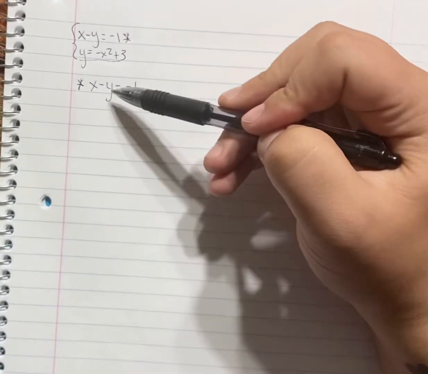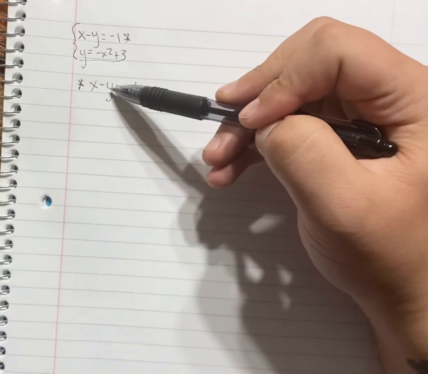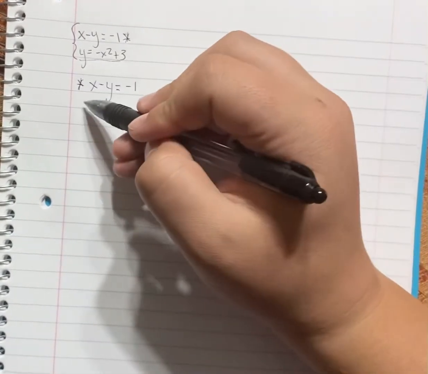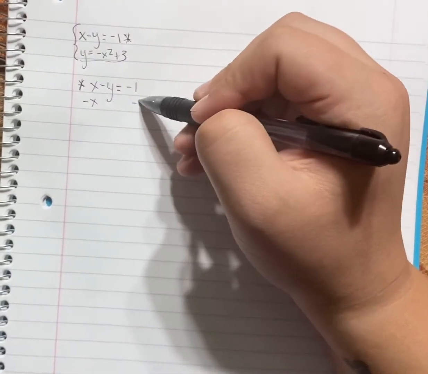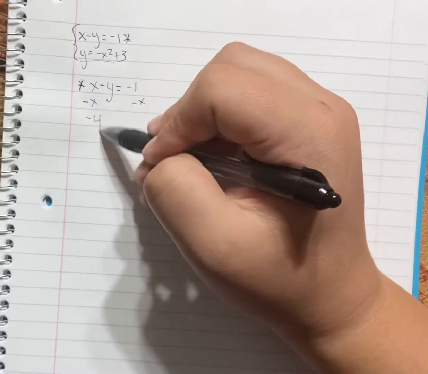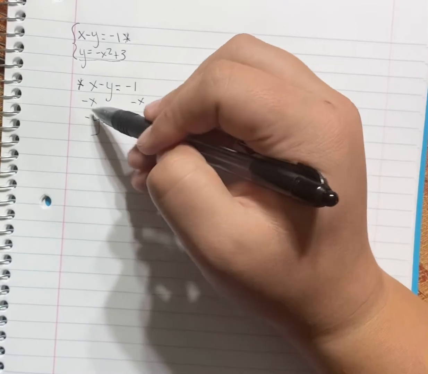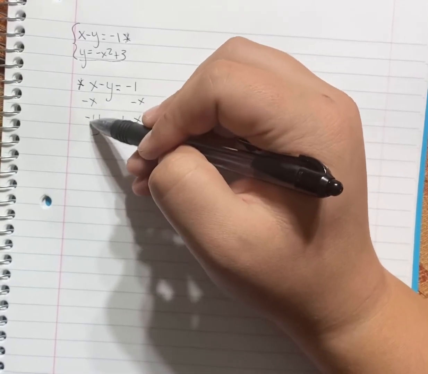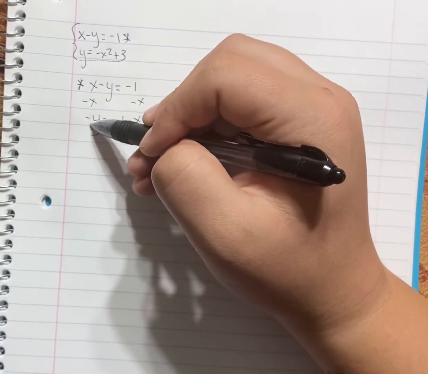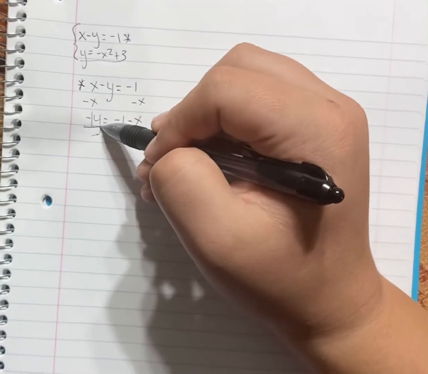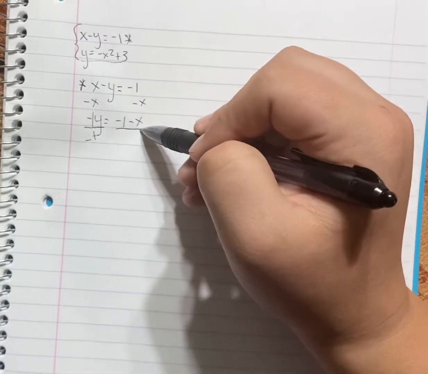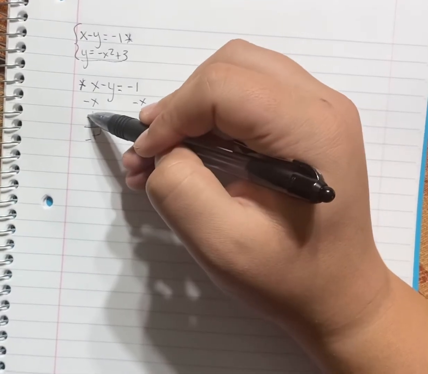And remember, we are solving for y. We want y to be all by itself. So we're going to subtract x from both sides. Now we have a -y equals -1 minus x. And to get rid of this negative, remember we have that invisible 1 right here in front of our y. So we are going to divide by -1 on both sides as well, which gets rid of our negative sign right there.